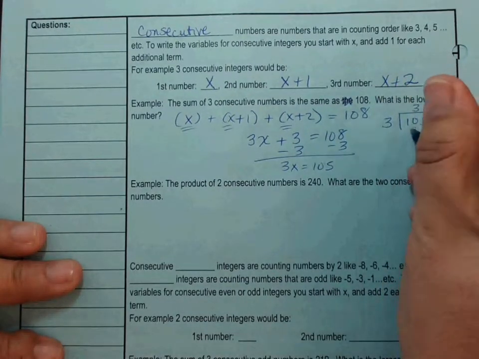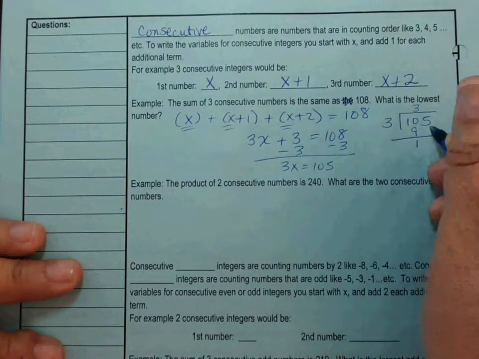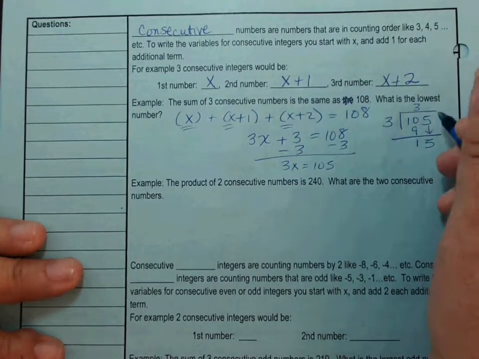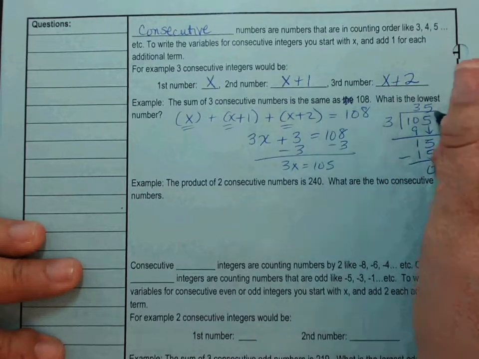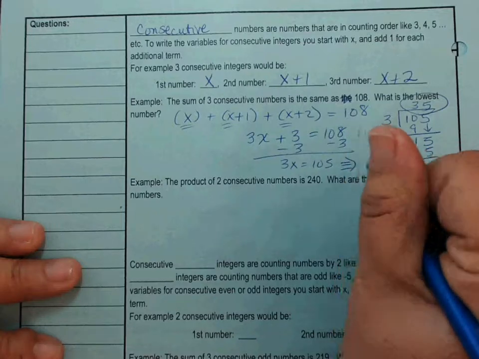And let's go ahead and do some good old-fashioned long division. 3 goes into 10 3 times. And the reason I'm modeling the long division is you won't have a calculator, so you need to learn how to do this if you forgot. So my answer is x is 35.